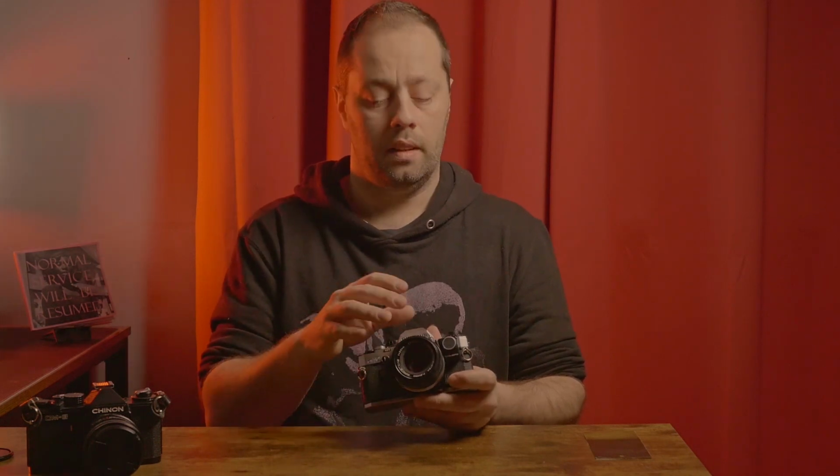So 250 is one stop less of light. With ISO, the higher number is more light, but in shutter speed terms, it's less. So they're flipped around. It can get a little bit confusing, but bear with.